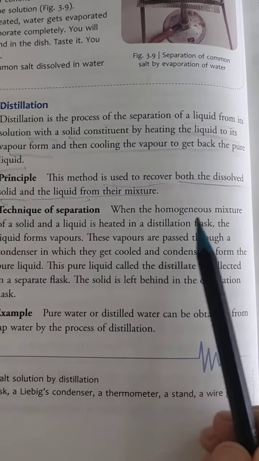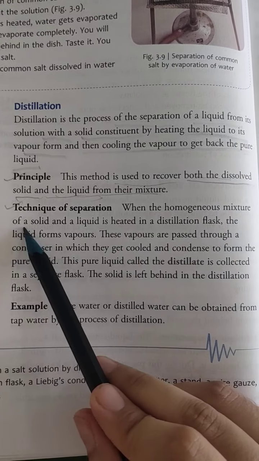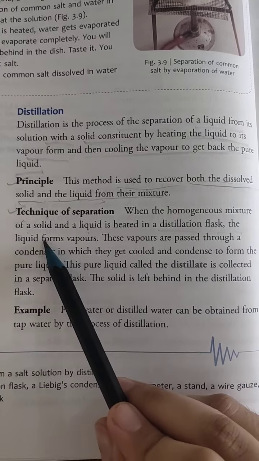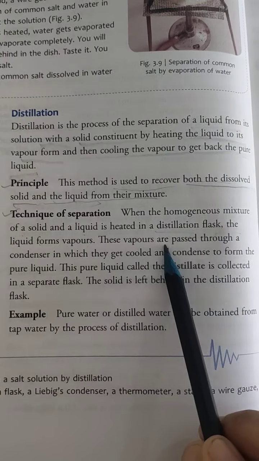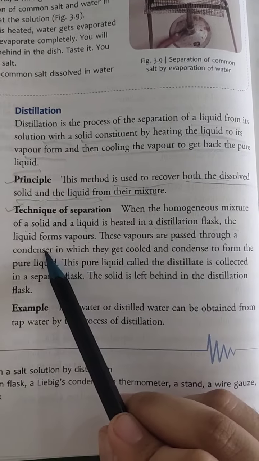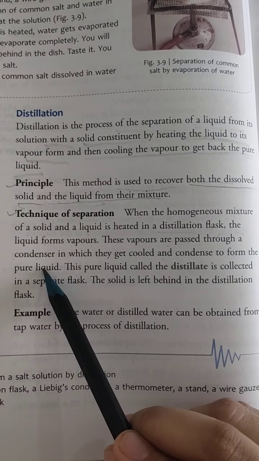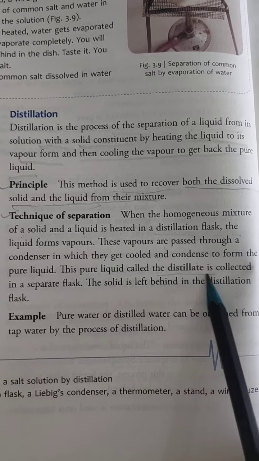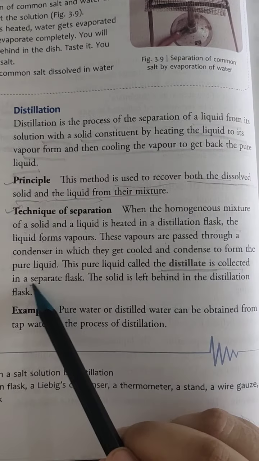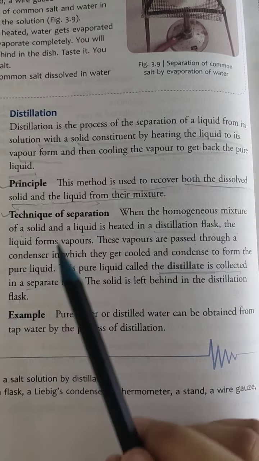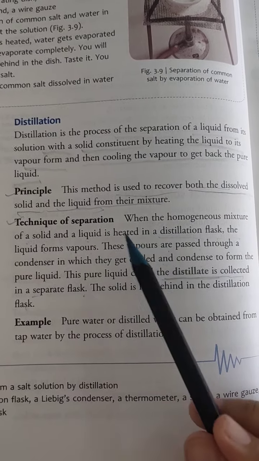Technique of separation: the homogeneous mixture of a solid and a liquid is heated in a distillation flask, and the liquid forms vapors. These vapors are passed through a condenser, in which they get cooled and condensed to form a pure liquid. This pure liquid is called distillate, which is collected in a separate flask. The solid is left behind in the distillation flask. What is the technique behind distillation?